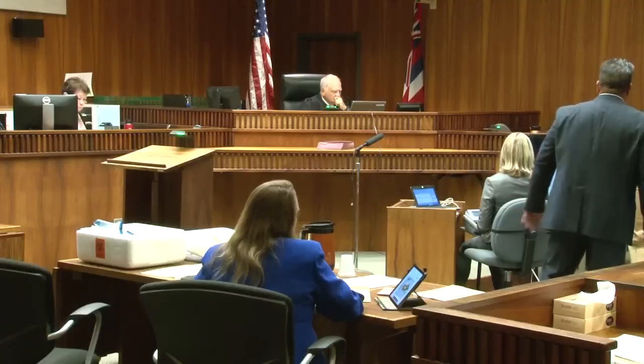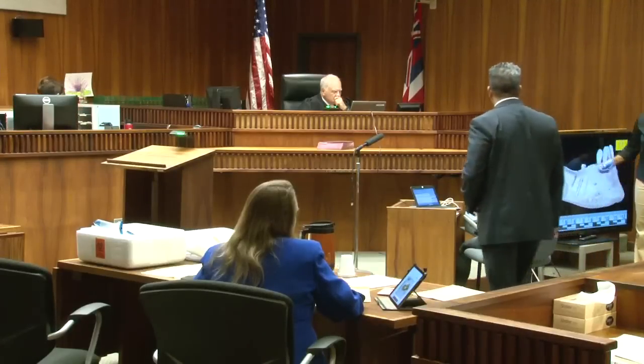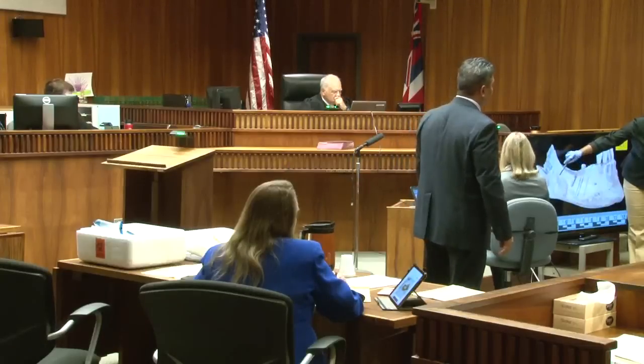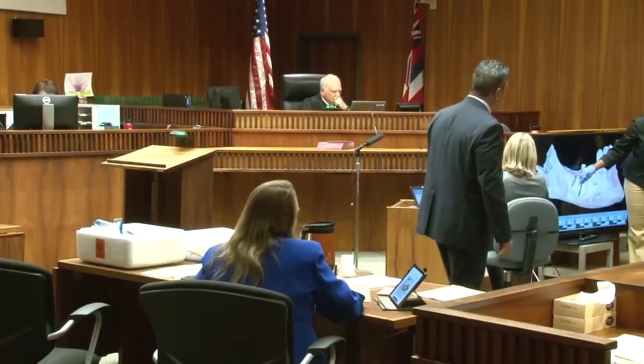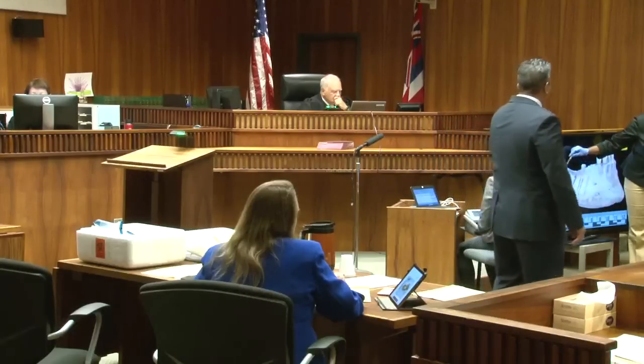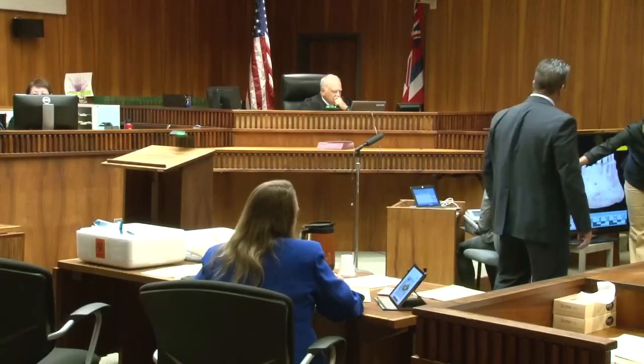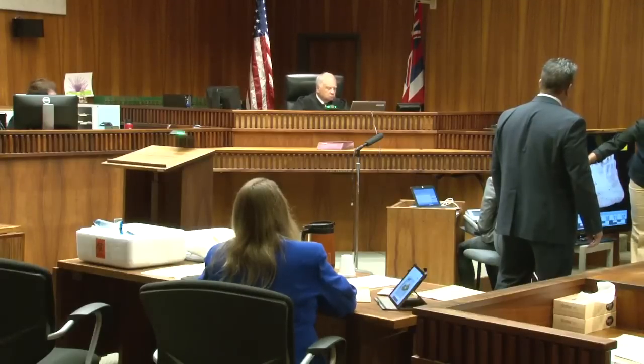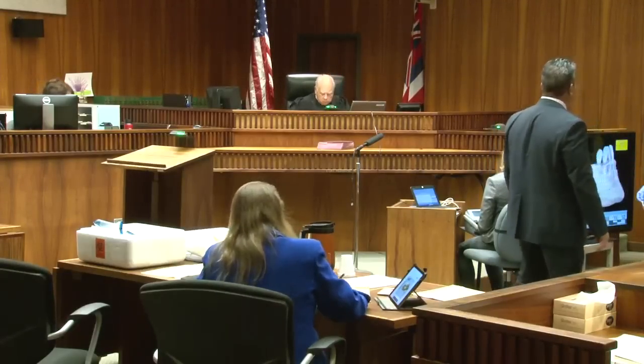Okay. So to the left of the screen, there's an area here that's different from the remainder of the surface area of the bone, which looks like markings against the surface of the bone.